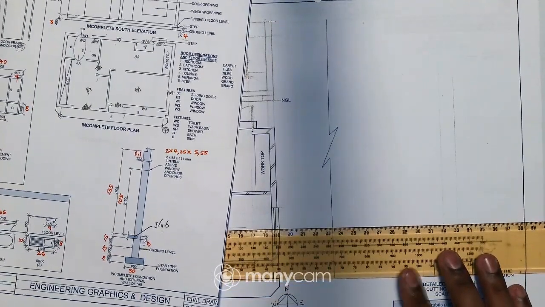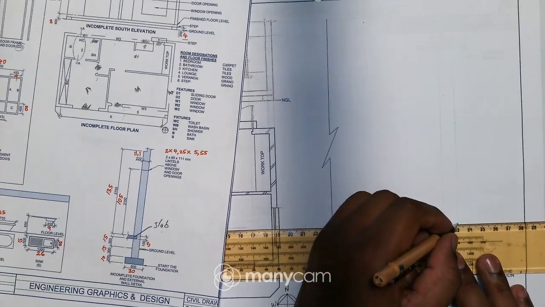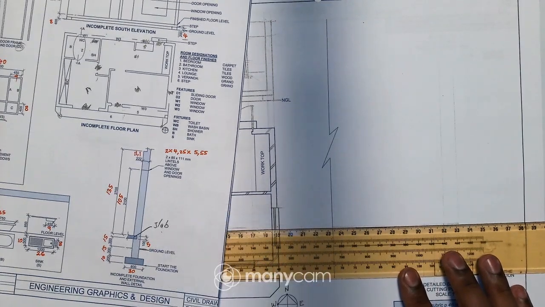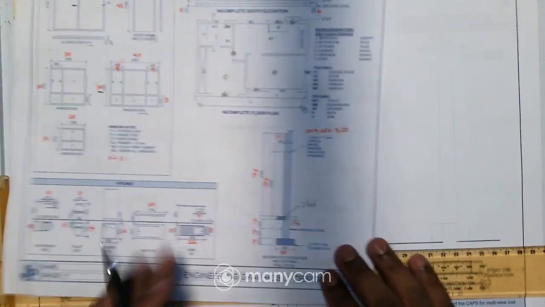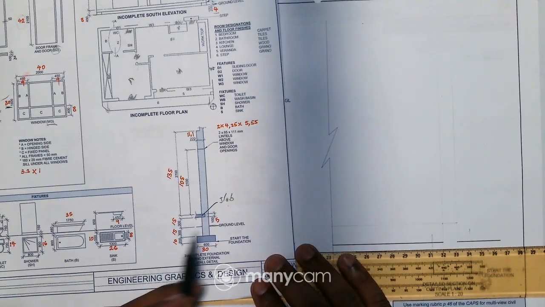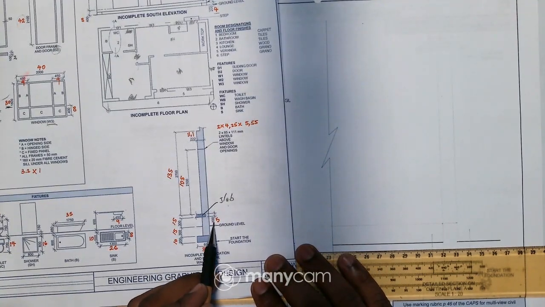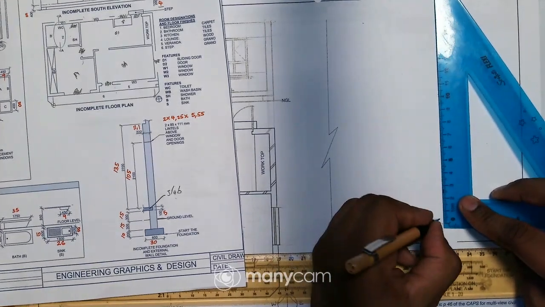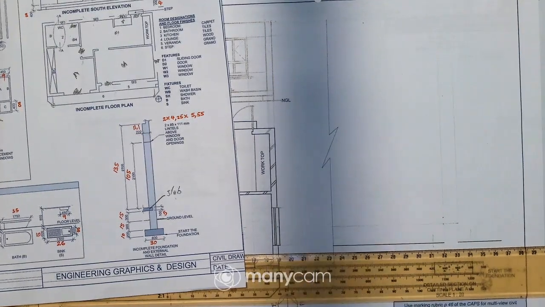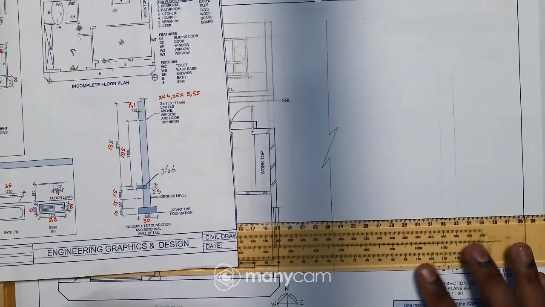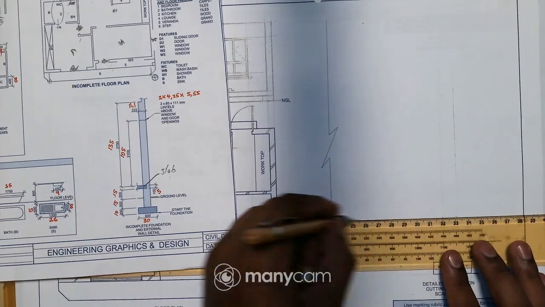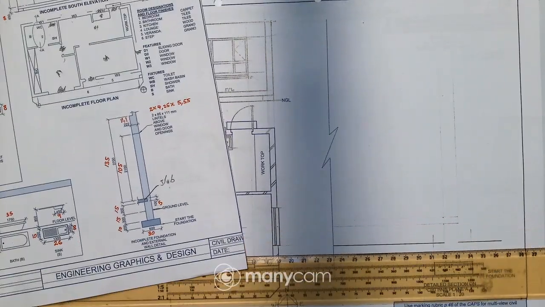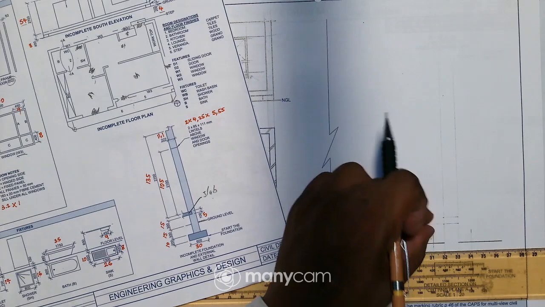Then for this one, you can just draw a light construction line, and the thickness of the slab is given there, it's 10 divided by 20, it's 5. So from that line I'll just measure 5 again and draw the construction line like that. So this is the thickness of the slab, right?